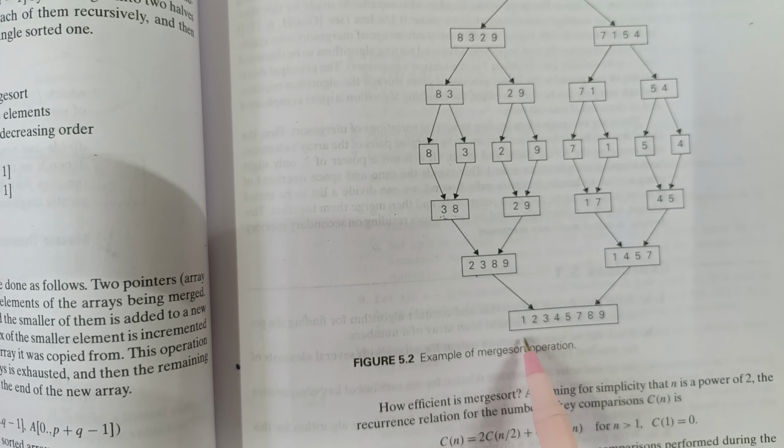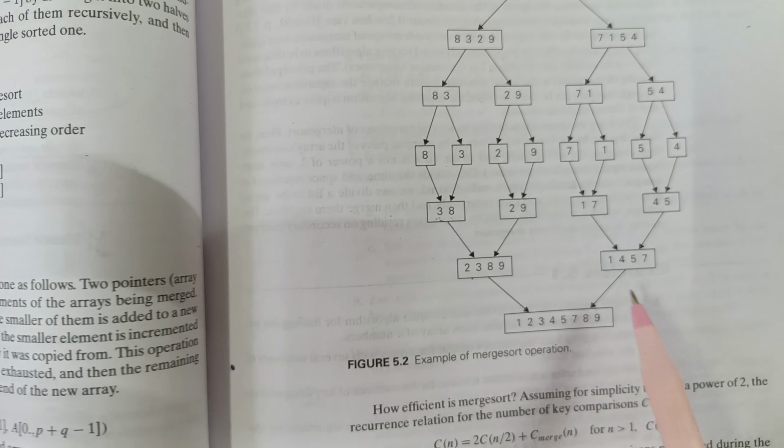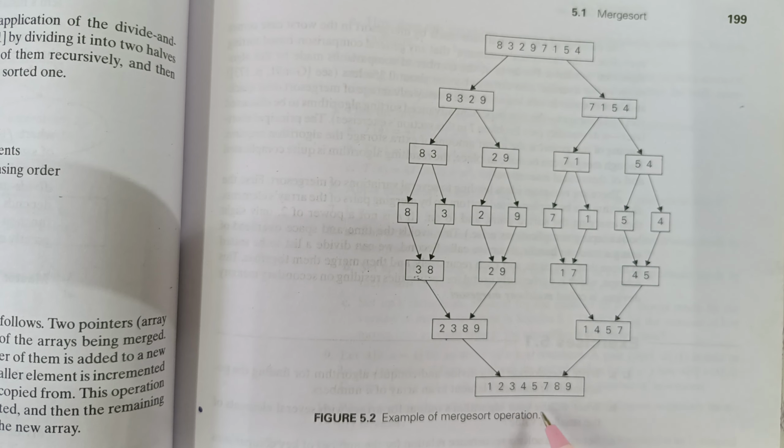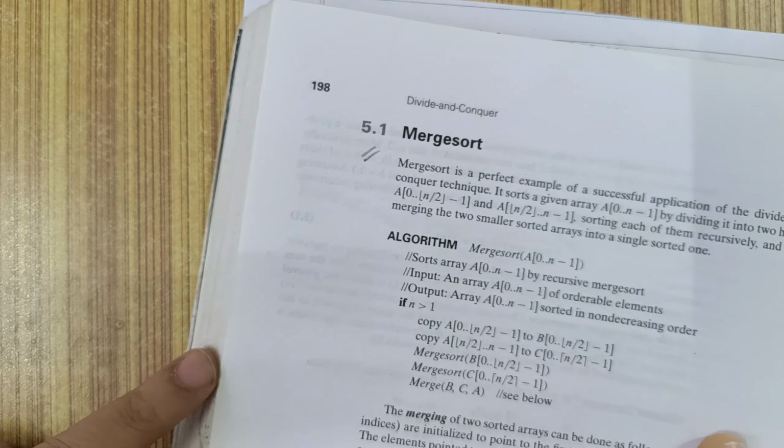In parallel it is happening to the remaining parts of the problem. So finally we get the merged sorted solution here, 1 2 3 4 5 7 8 9, which is already sorted. This is a scenario of merge sort, the divide and conquer technique. We will see the code for this. The textbook reference is Anany Levitin.